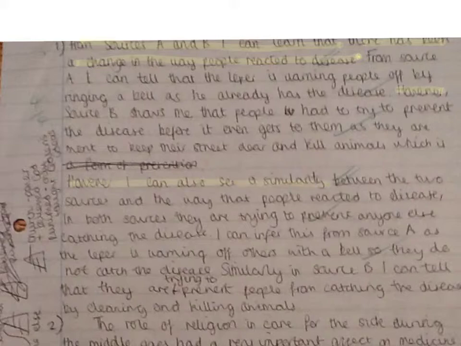However, I can also see a similarity between the 2 sources. So yet again, we have 2 ticks because there's another inference. Nicely focused on the question between the 2 sources and the way that people reacted to disease. So we say in both sources, they are trying to prevent anyone from catching the disease. So they're trying to stop other people from getting it. I can infer this from source A as the leper is warning off others with the bell, so they do not catch the disease. And that nice little connective there. Similarly, in source B, I can tell that they are trying to prevent people from catching the disease by cleaning and killing the animals. So 4 out of 4.